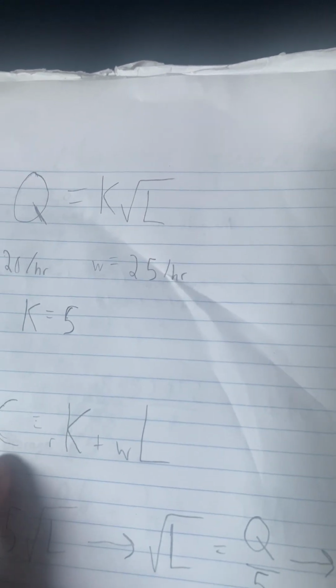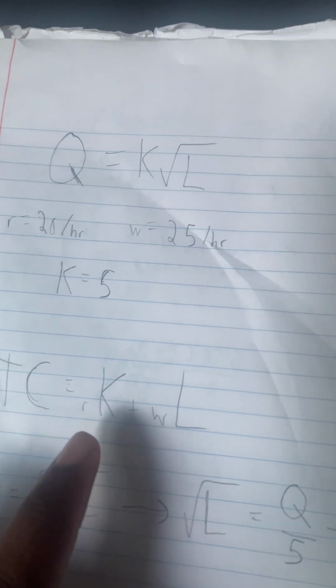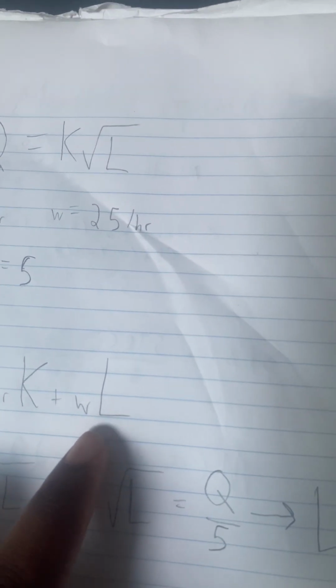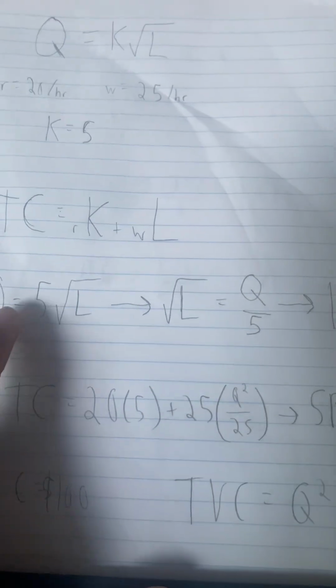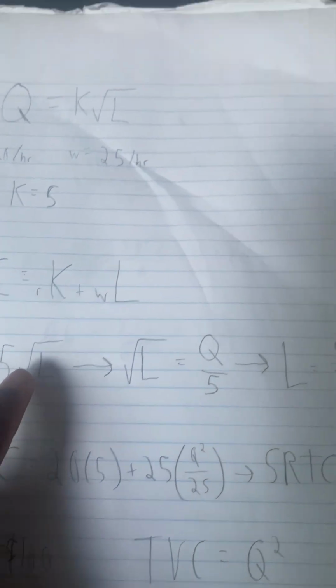So now that we're deriving our short run total cost curve, we know that total cost equals fixed cost plus variable cost. Plugging into our equation, the number of weekly corporate delivery contracts equals the fleet times L squared. If we flip the equation around, L squared equals the contracts divided by the fleet.